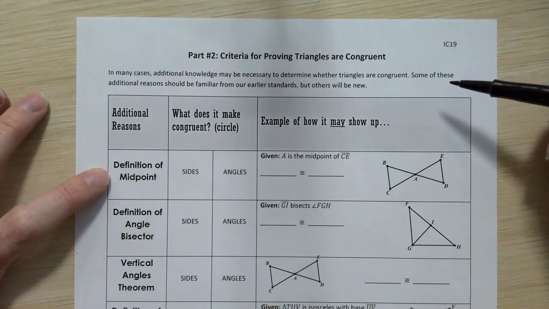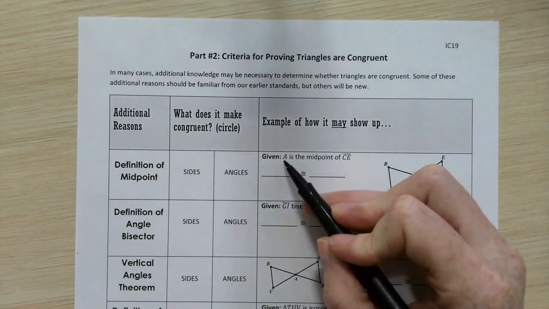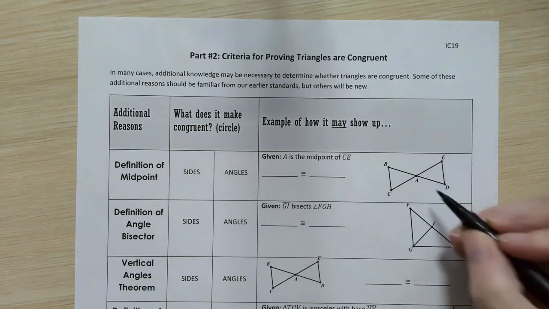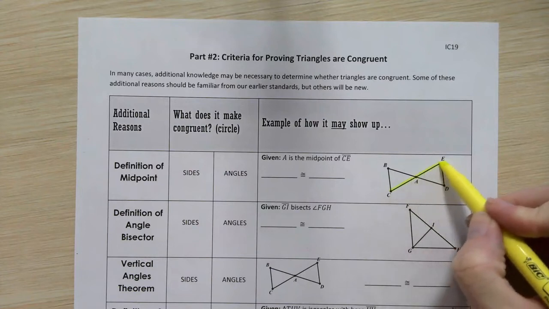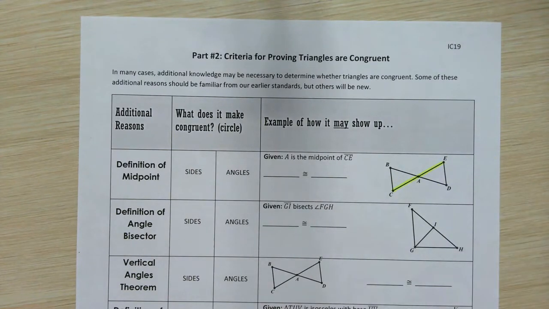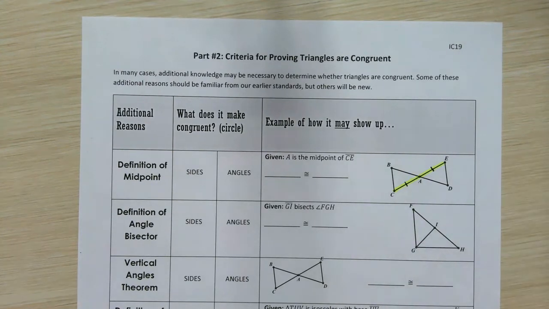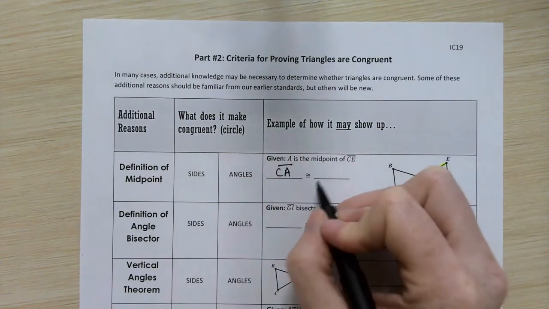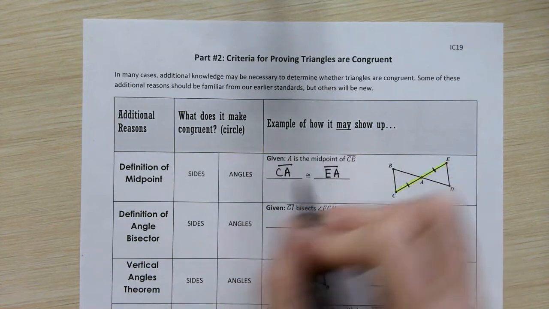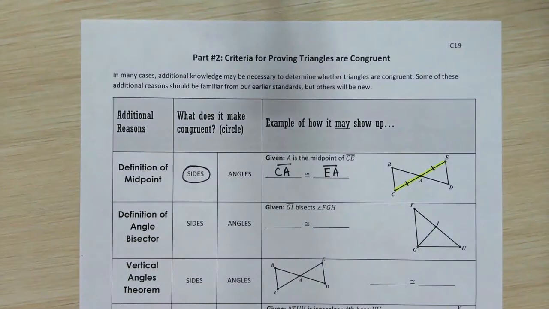The definition of midpoint is something that we've been using since standard 1. So if we think about what it means for A to be the midpoint of segment CE, that would focus in on this particular portion of this diagram, since they talked about point A and segment CE, and we would be able to mark that these two segments are congruent as a result. So we would have segment CA congruent to segment EA, which would be in these triangles an additional pair of sides that we wouldn't know about without that particular piece of given information.